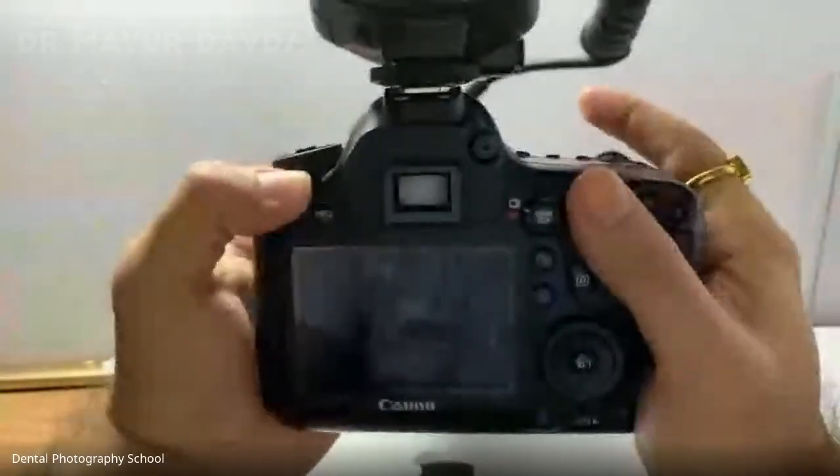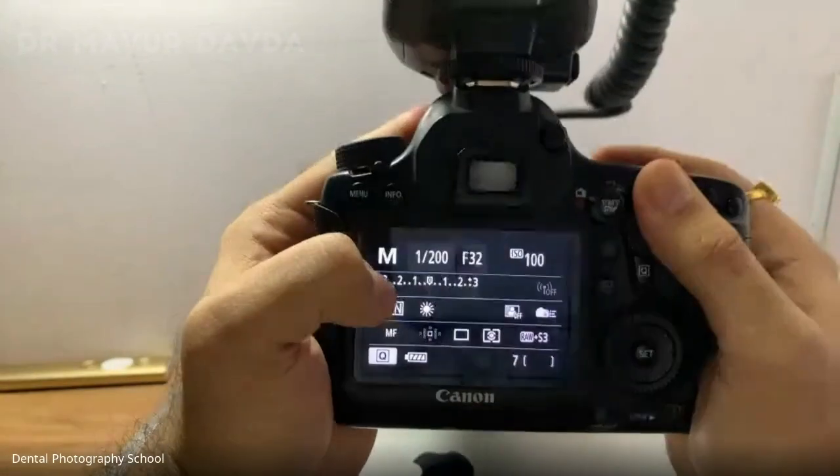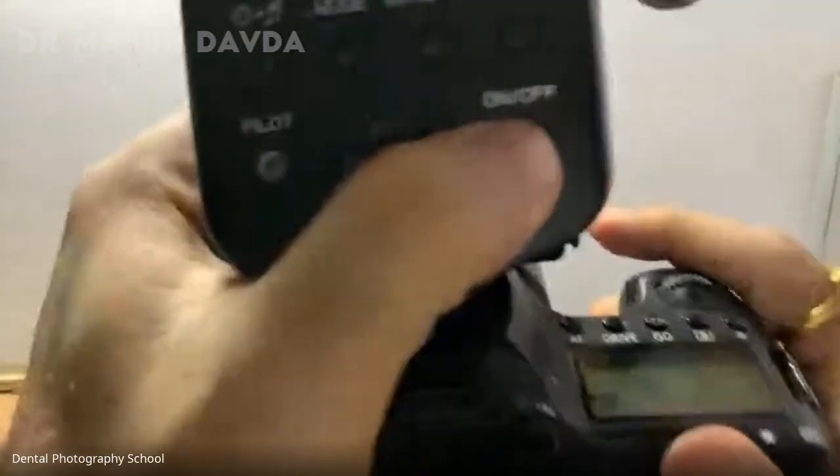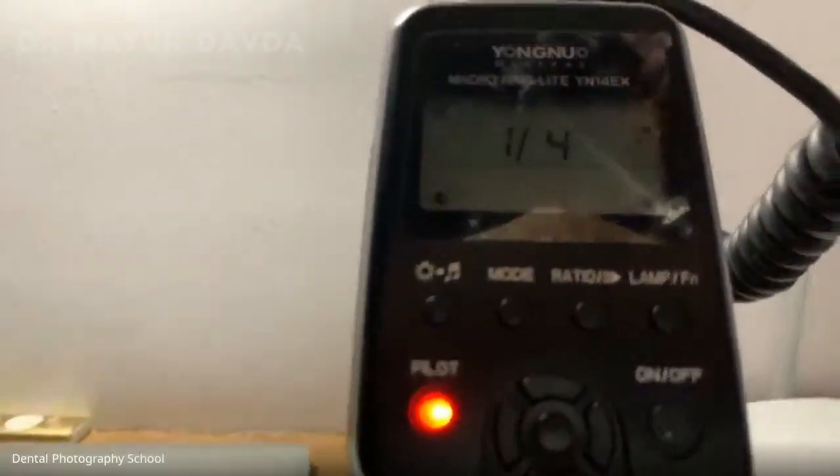All right. So I am ready with my camera equipment. I'll just put it on for all of you, so you can see my camera settings. Now I'll show you my flash settings. So let me just move the laptop slightly. So these are my flash settings.